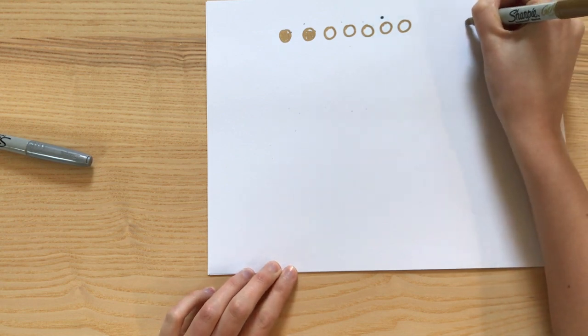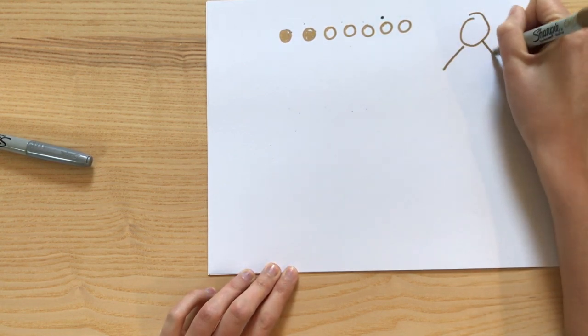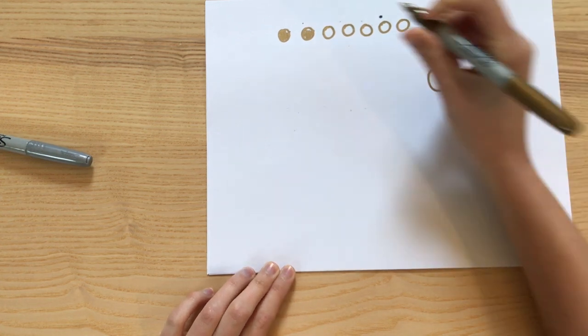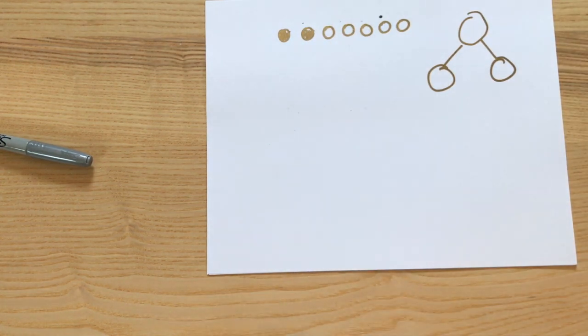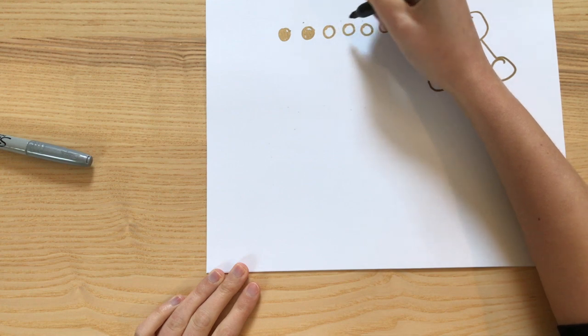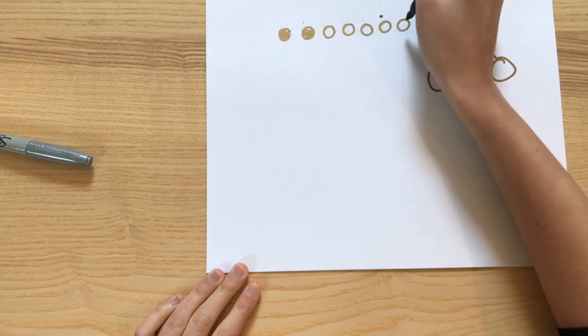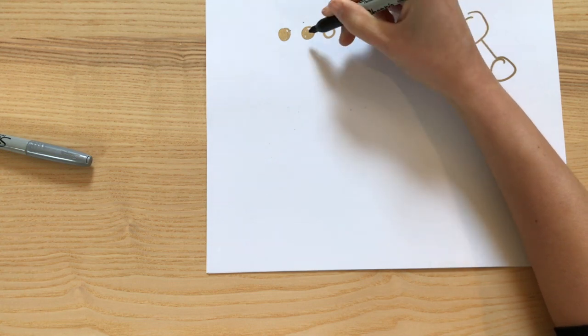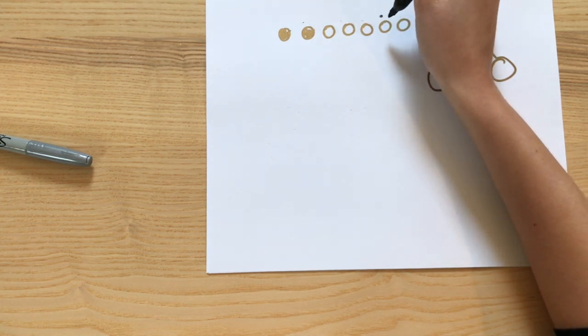Let's make the number bond. Two of them are muddy, and some of them aren't muddy. Let's count the ones that aren't muddy. 1, 2, 3, 4, 5. So I drew 2 that were muddy, and how many that weren't muddy? Right, 5.